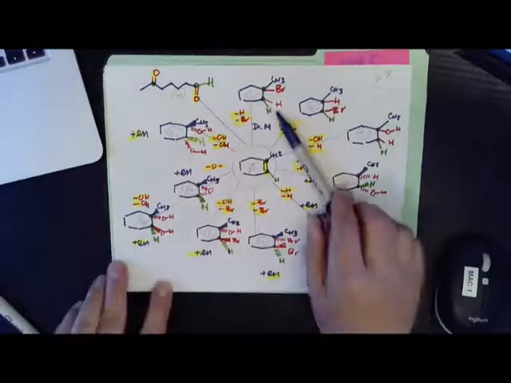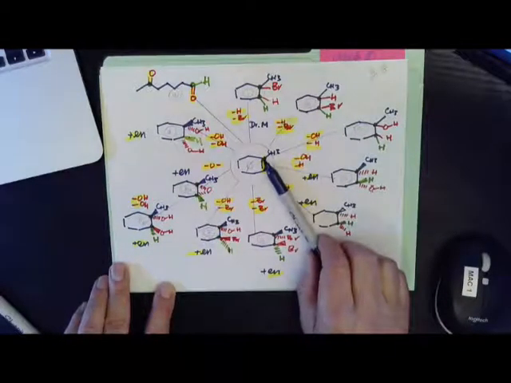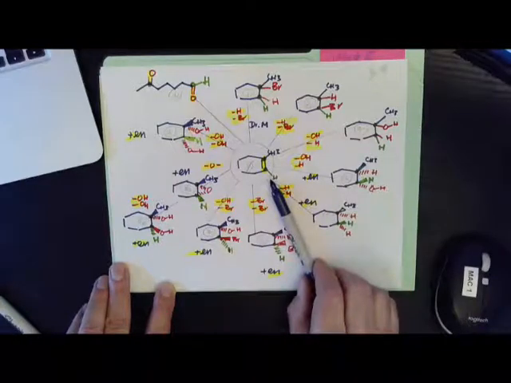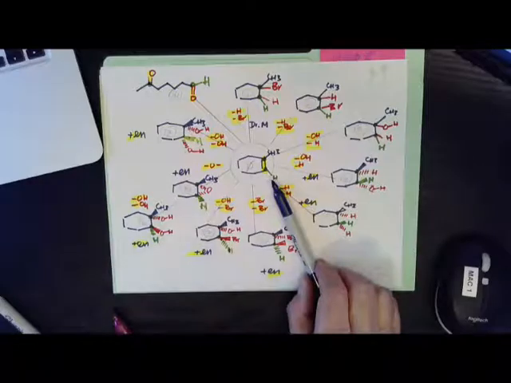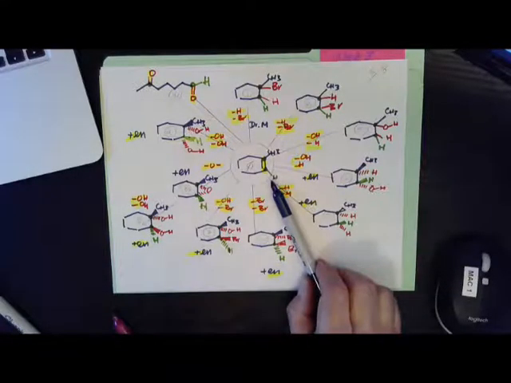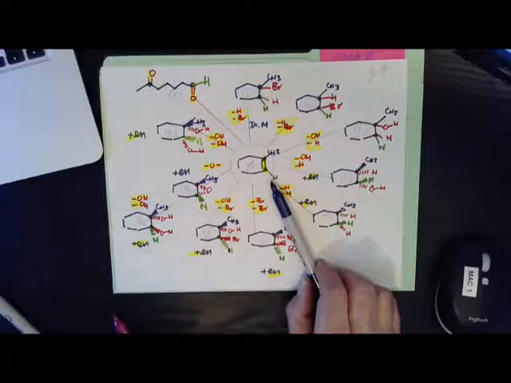Between these two carbons, this carbon doesn't have any H, but this carbon has one H. So we add the H here. That's rule number 1 for Dr. M. So we add H and Br to these two carbons. We add the H to the carbon that already has an H, or more H's, and the Br goes to the other one.